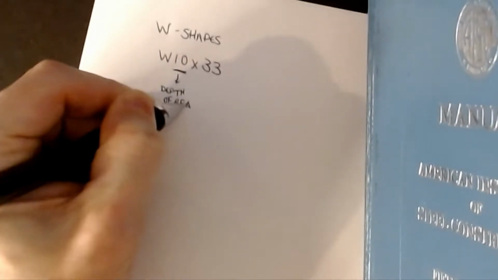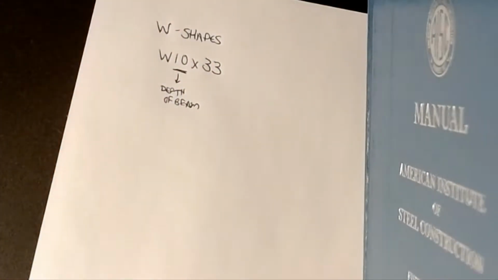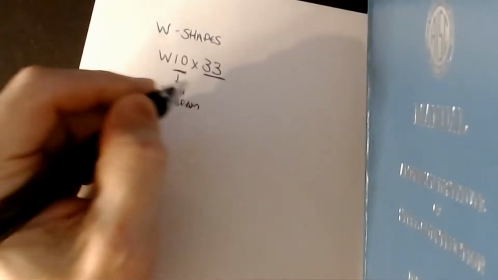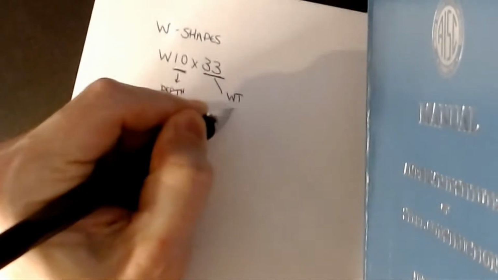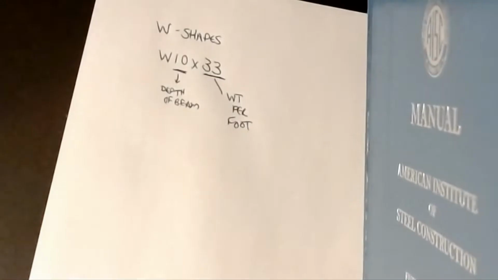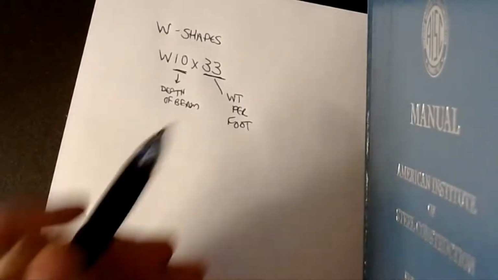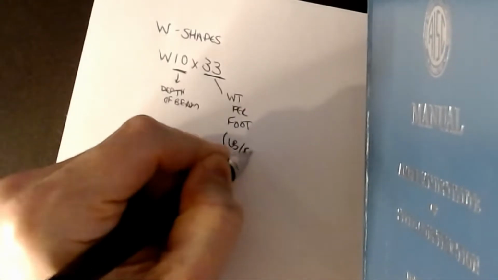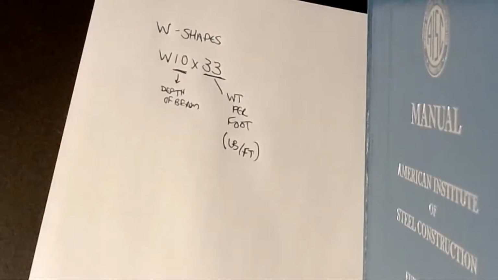That it is basically a 10-inch section. Now, it's not exactly 10, like we said, but it's close. Okay, the next value in this label over here is the weight per foot. So a 1 foot long piece of this W10 by 33 is 33 pounds per foot. So this is measured in pounds per foot. And a lot of the shapes that you see will be designated like this.